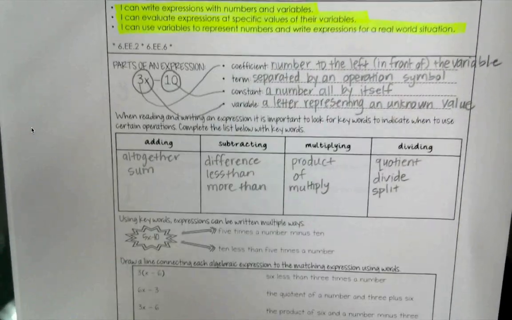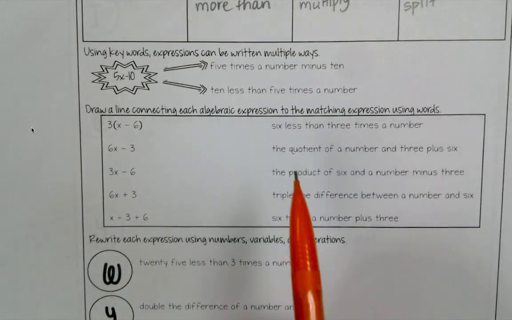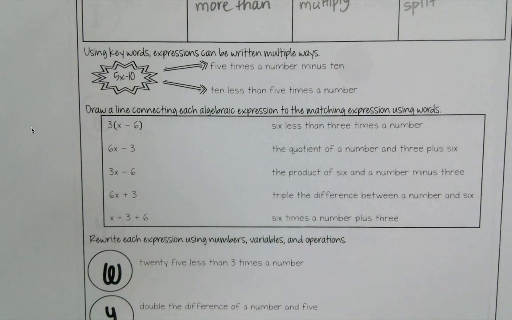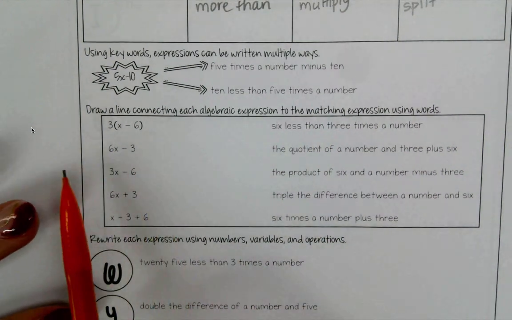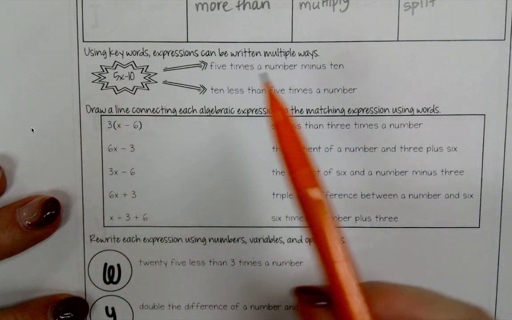Okay, so right here where it says using keywords, expressions can be written multiple ways. There isn't always one way to write an expression. So this one, I have 5x minus 10.